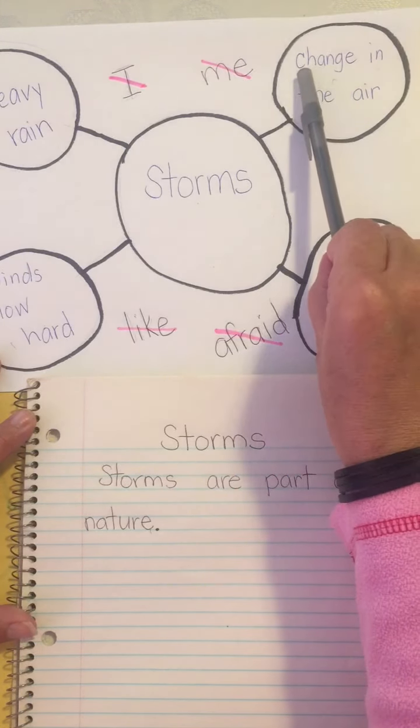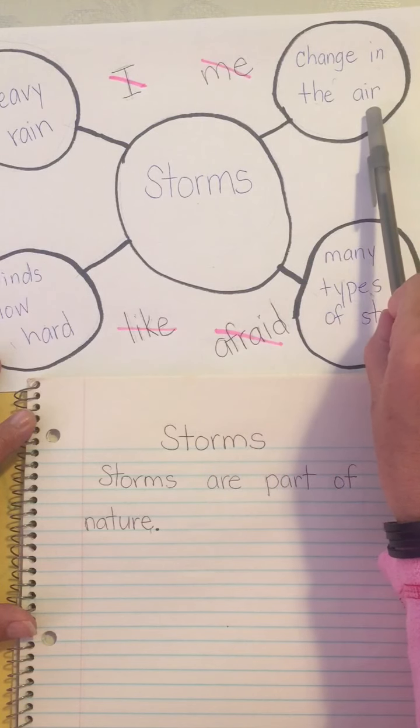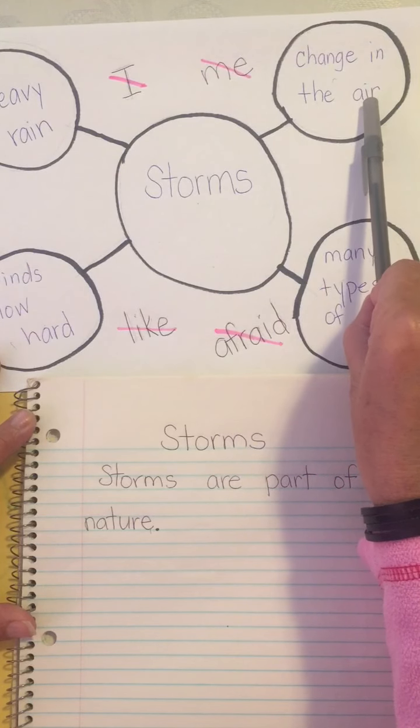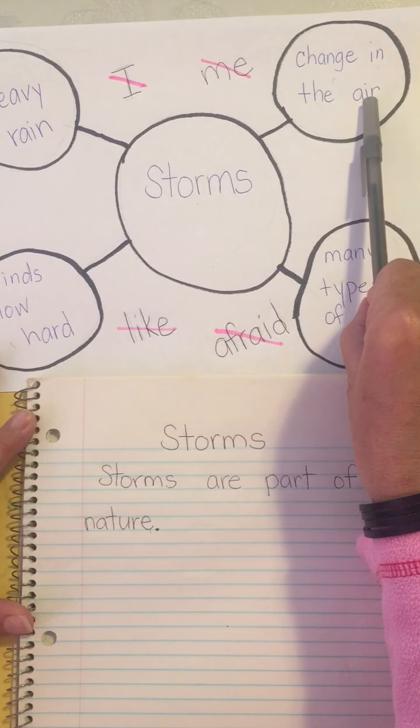I cannot just write change in the air. That is not a complete sentence. So I have to make these words into a complete sentence.